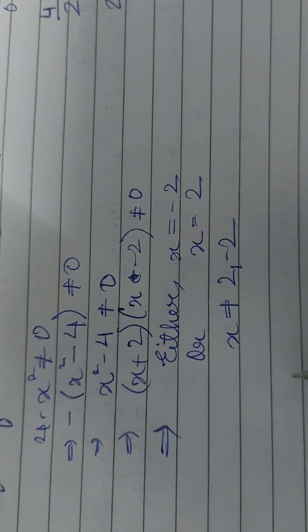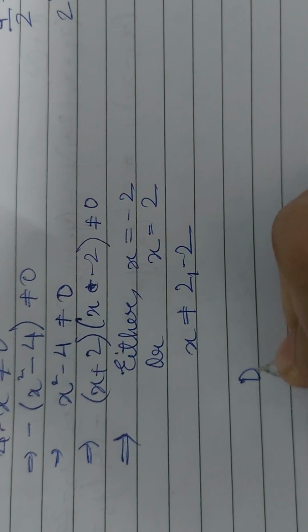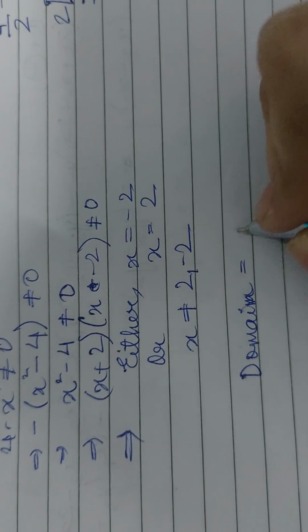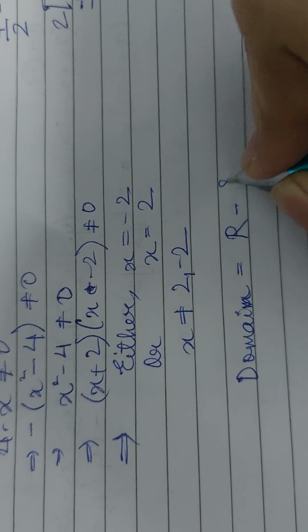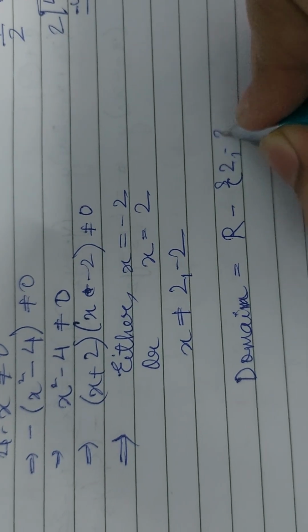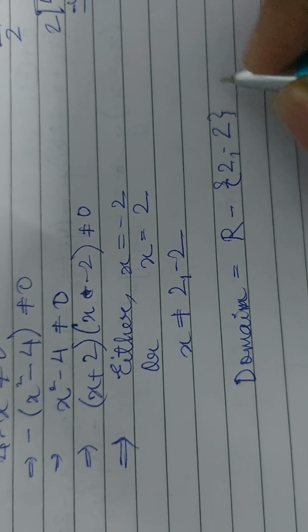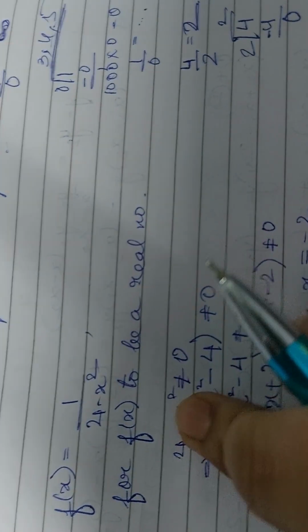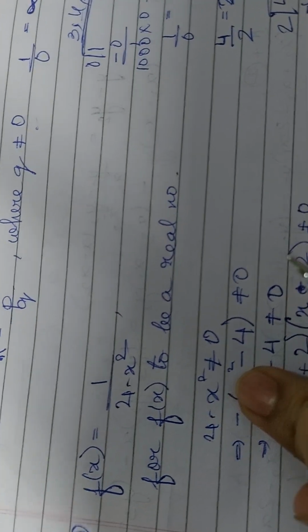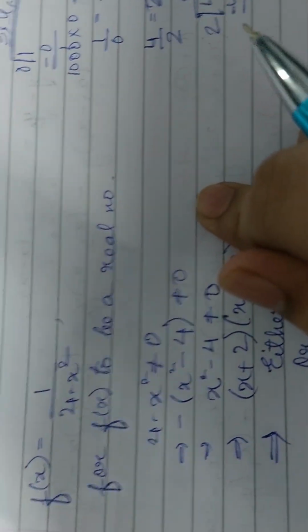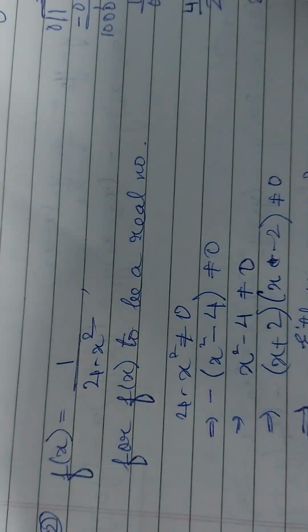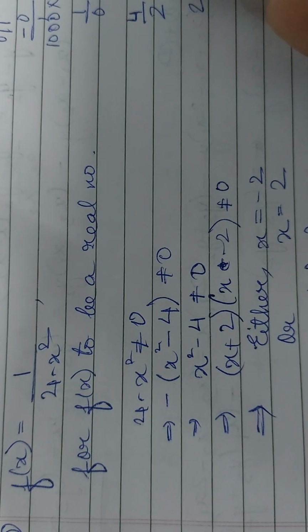So therefore the domain of this function is all real numbers except 2 and minus 2. If you take any other value of x, for example 5, the square will give you 25. 4 minus 25 is minus 21. 1 by minus 21 is minus 1 by 21, which is a real number only.